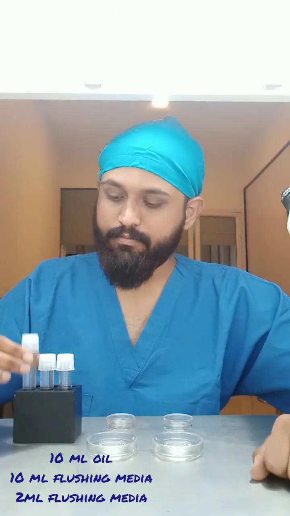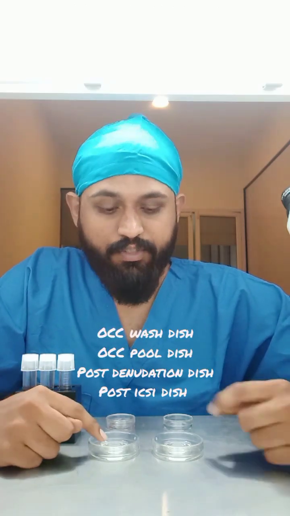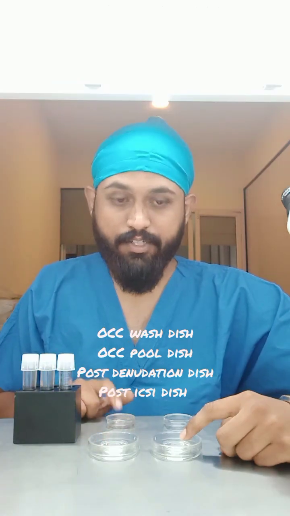Day minus 1. We need to keep all the flushing media and culture media for calibration at least 4 hours prior to the case. So for convenience, we keep the media for calibration the previous day. I keep 3 tubes and 4 dishes for calibration the previous day. 10 ml of oil, 10 ml of flushing media, and some flushing media to give to the gynecologist when she's doing the oocyte retrieval. The 4 dishes are OCC wash dish, OCC pool dish, post denudation dish, and post ICSI dish.